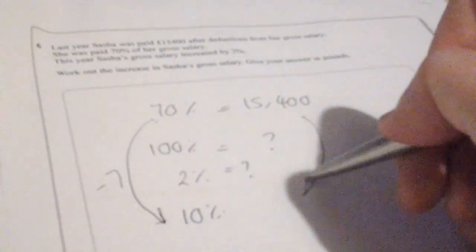This year, Sasha's gross salary, so how much she got paid before the money had been taken off, increased by 2%. Work out the increase in Sasha's gross salary. So the 2% isn't of this amount, it's of 100%. So we need to know what the full amount is, or work out what 2% is when we know that 70% is this. Now if I look at 70%, I can easily get that to 10%. And that is by dividing by 7, because 70 divided by 7 is 10. So I'm going to need to do the same to 15,400.